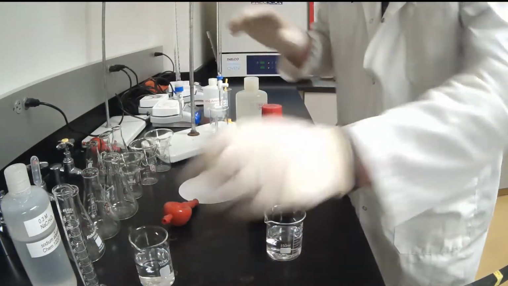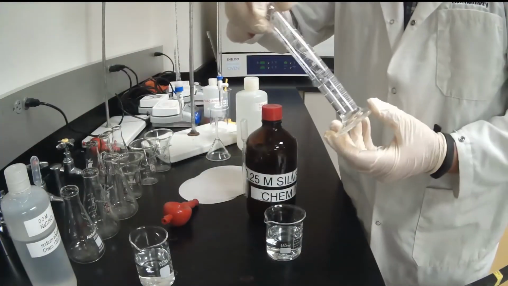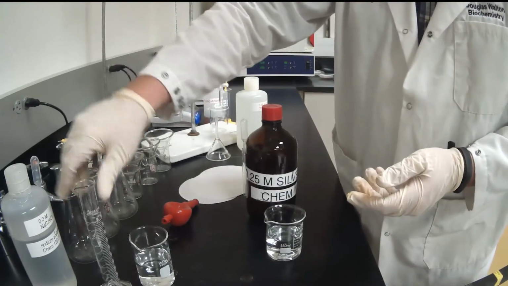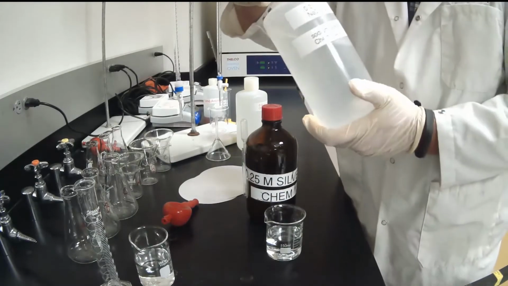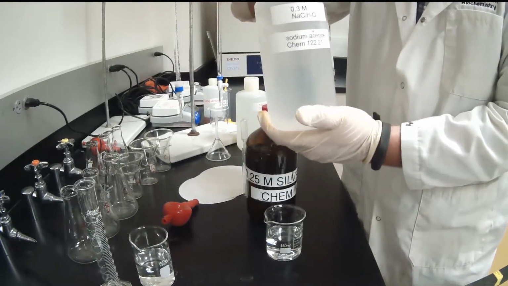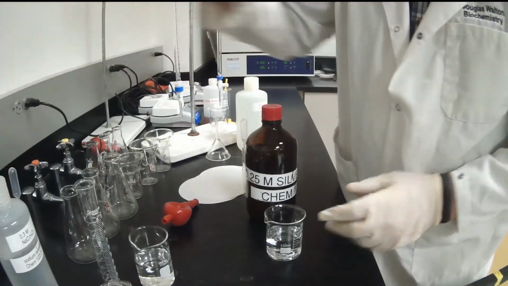Okay, so we've rinsed both of those. I've already took the liberty of rinsing this graduated cylinder with my sodium acetate. I'll make sure it's sodium methoxide. Sodium acetate. So we are ready to do our aliquots.